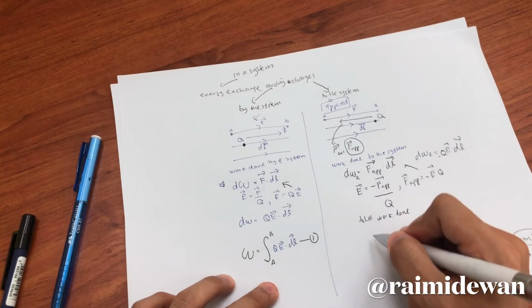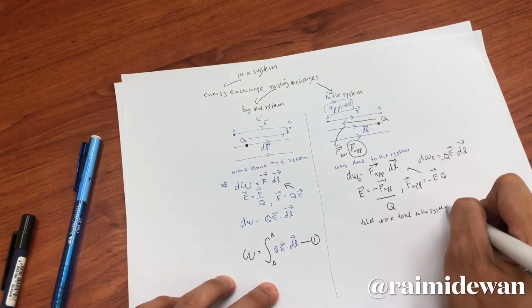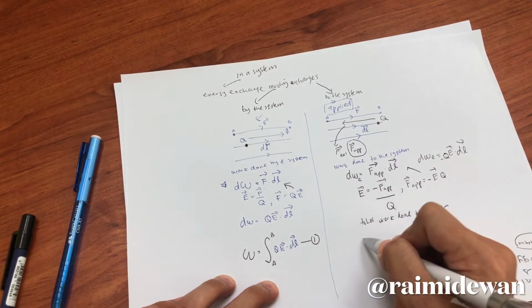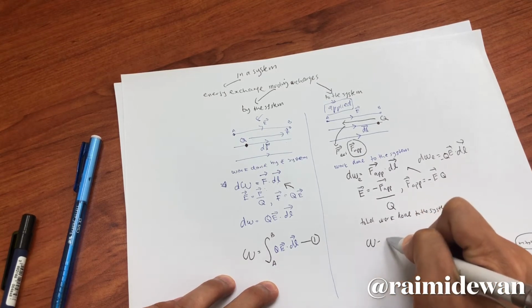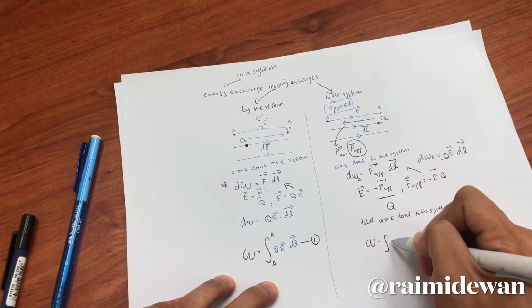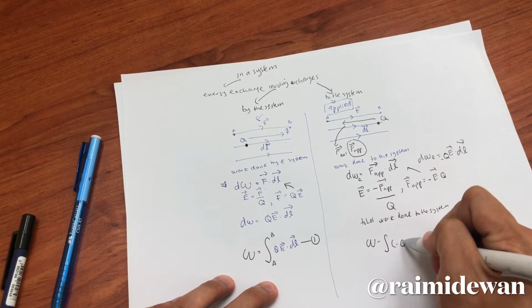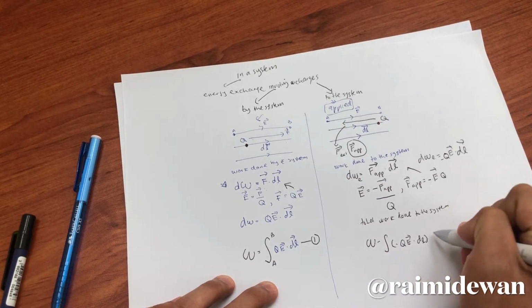So the total work done to the system, okay, is W equals the integration of negative QE dot dL.